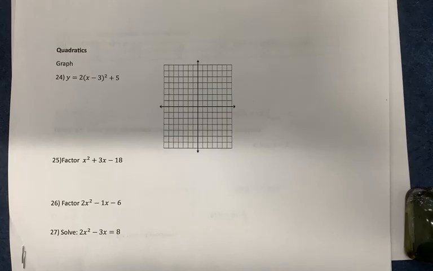And factor, 2 numbers multiplied to be -18, combined to be 6, so it's x plus 6, x minus 3, because I need +3, not -3.